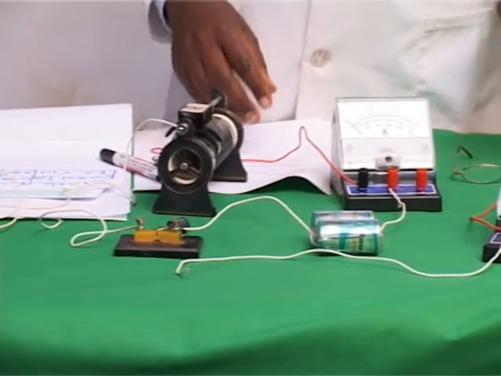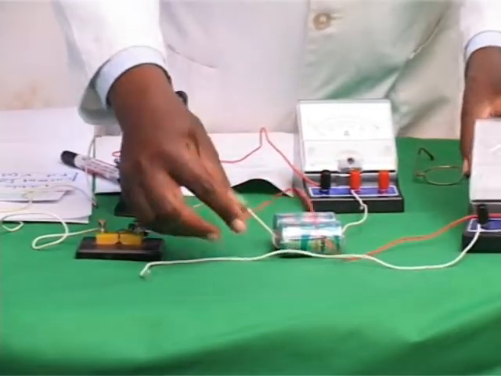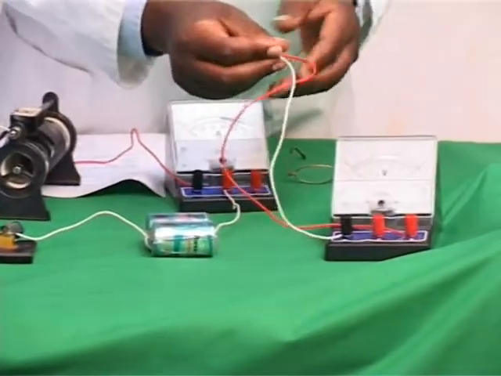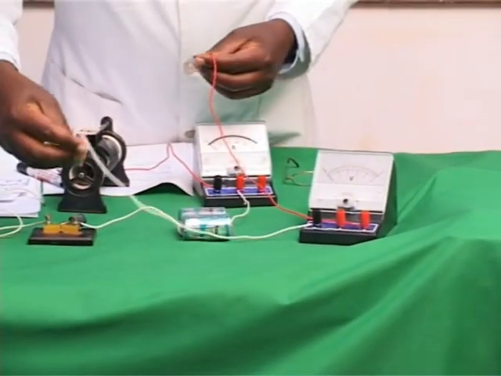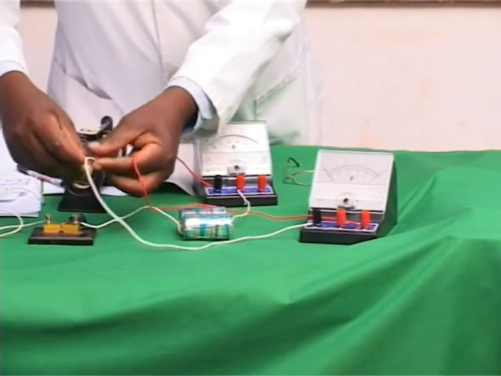And then connect the voltmeter in parallel to the cell, to the negative terminal.